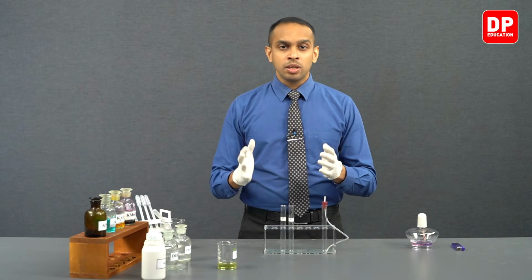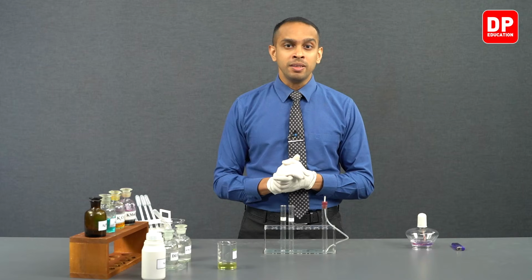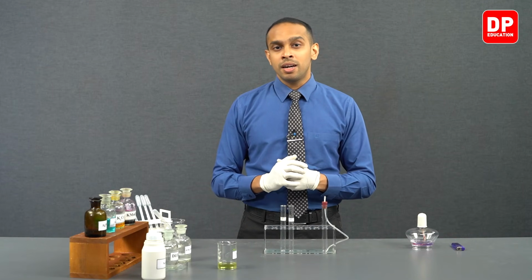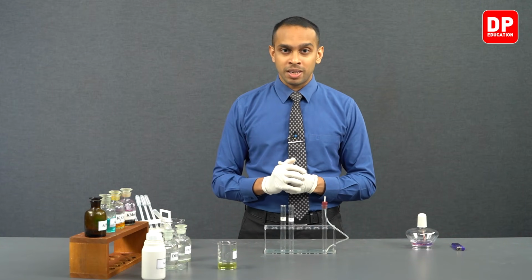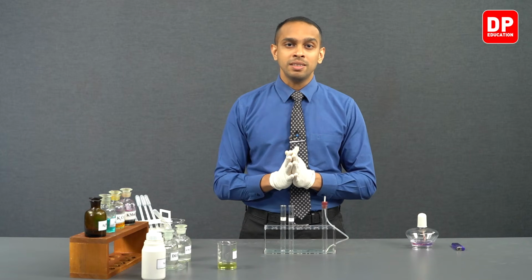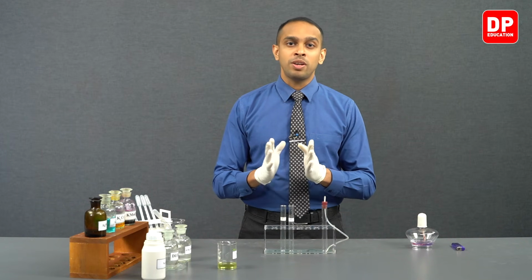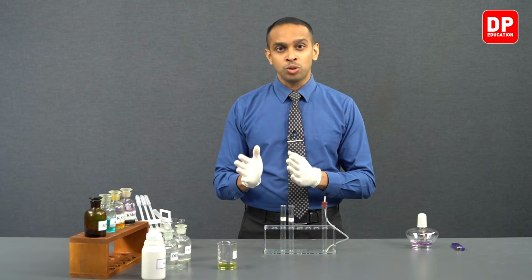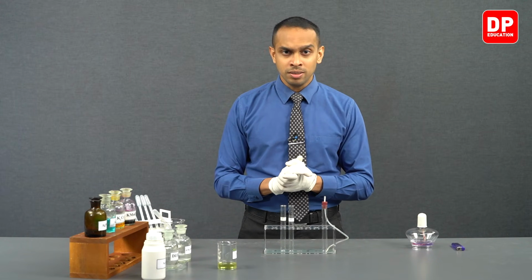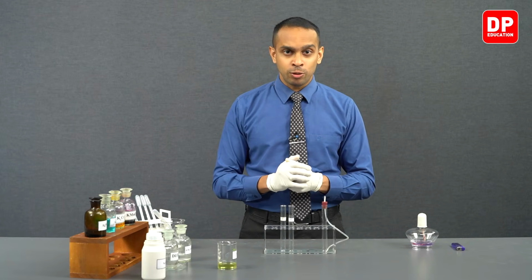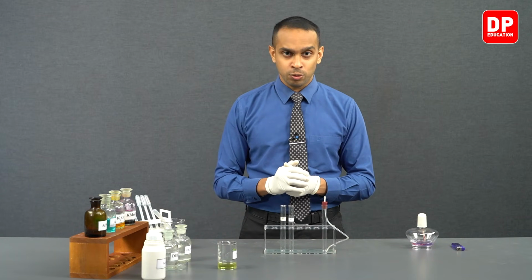So when Cu2+ ions come into contact with sulfide ions, they form copper sulfide, or more accurately, cupric sulfide. Cupric sulfide is a black color, water insoluble precipitate. So you will observe the formation of a black color water insoluble precipitate when we introduce Cu2+ ions into our sulfide ion, S2-, solution.